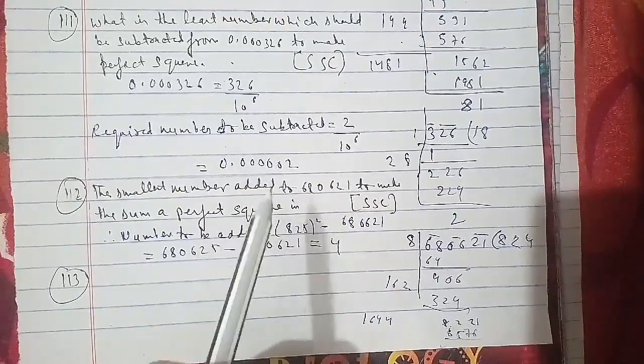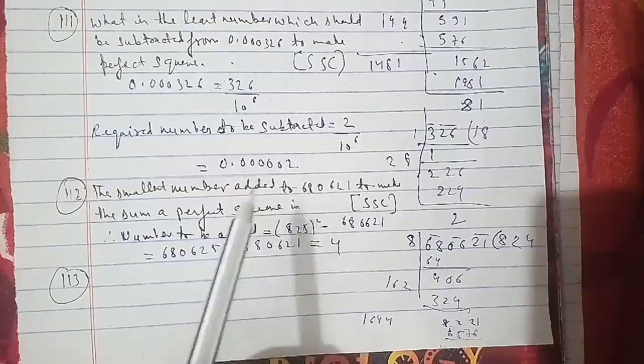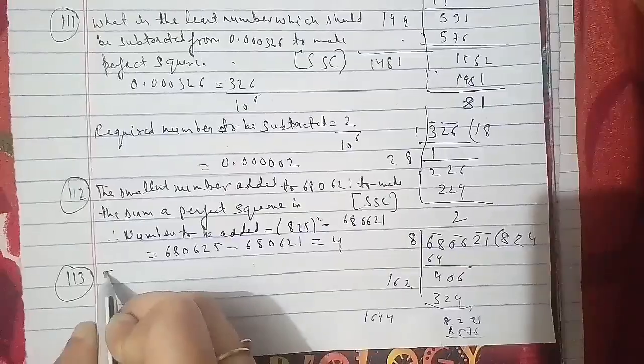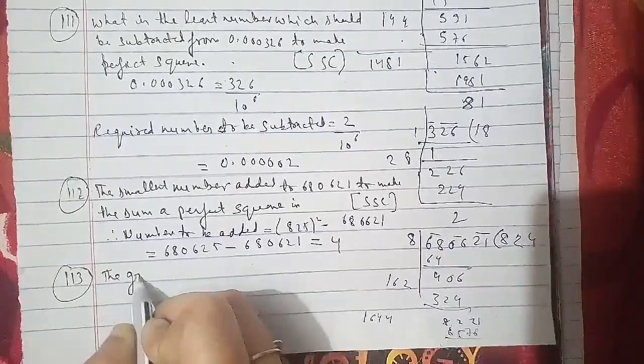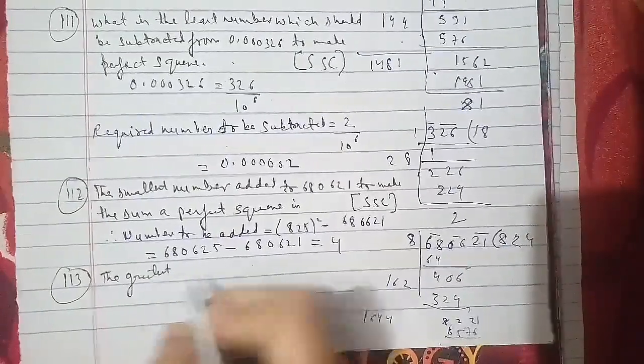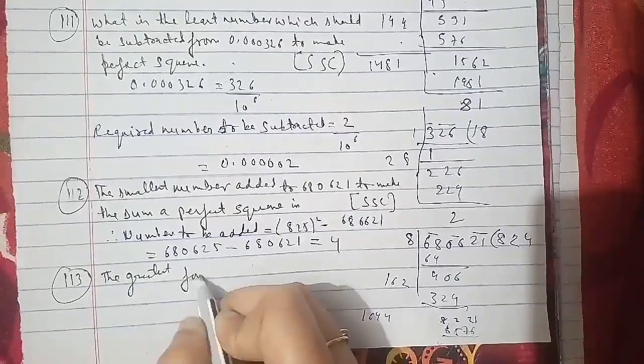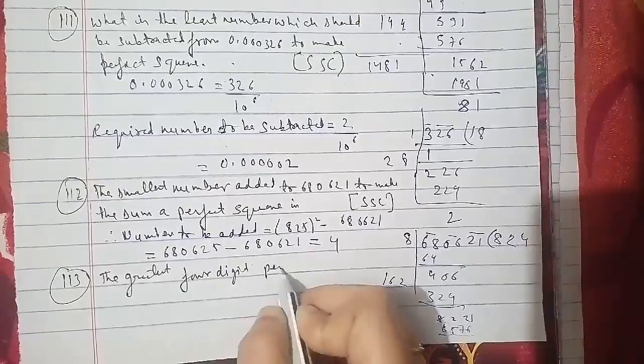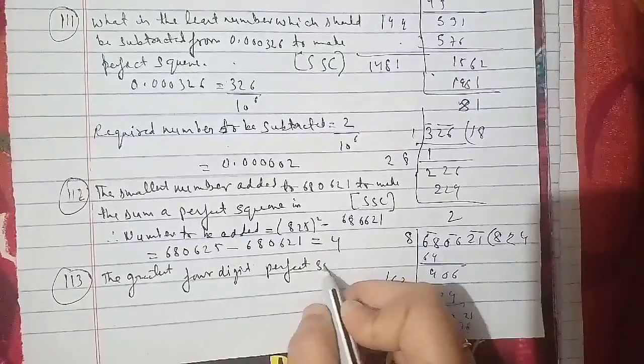The greatest 4 digit perfect square number is... This has been asked in your hotel management question paper, as I told you before, and as I told you the options as well.